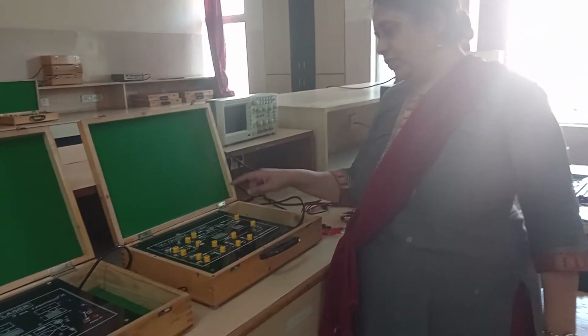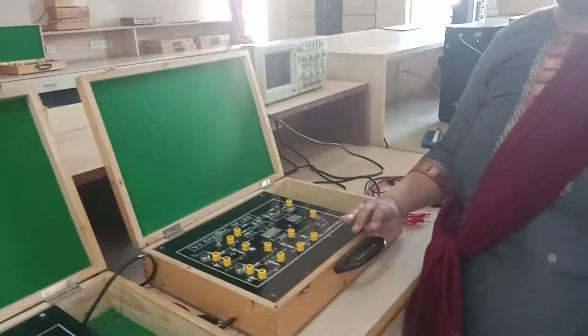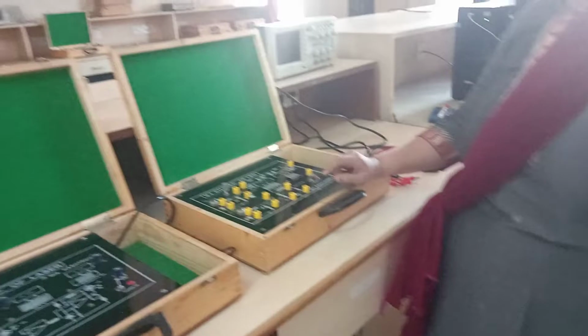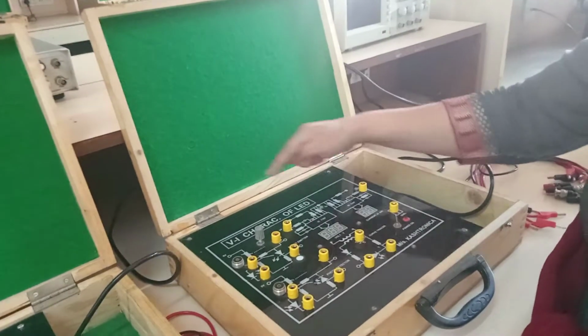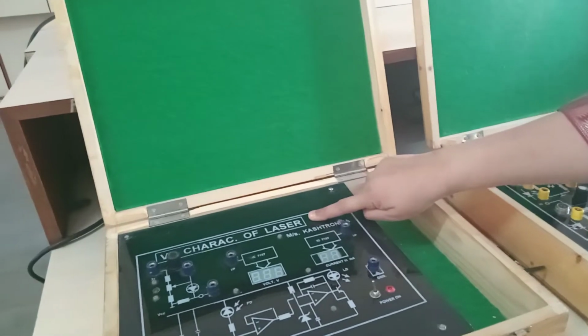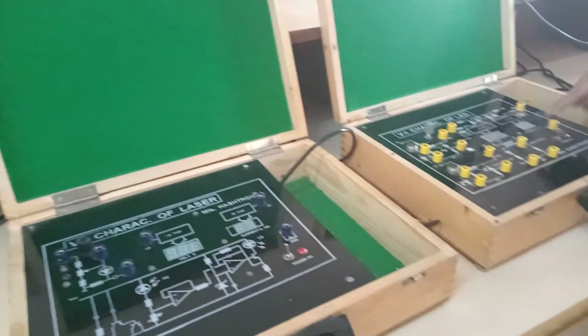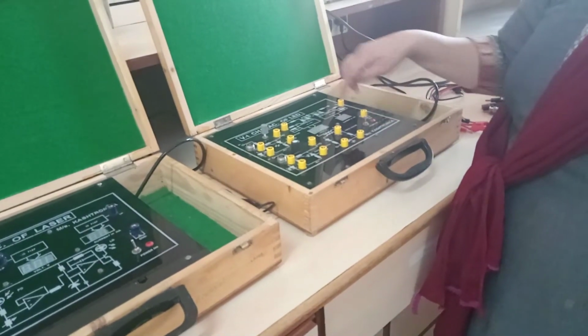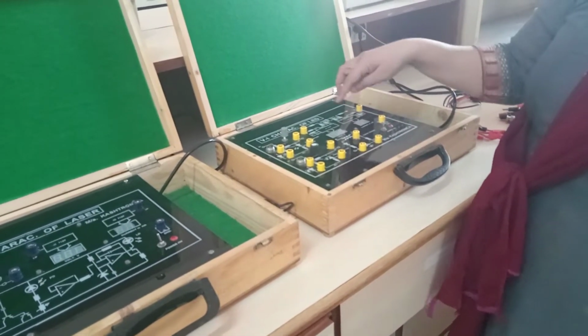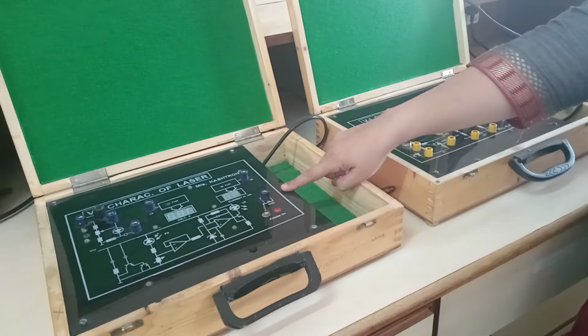This experiment is related to the VI characteristics of different sources. This is the VI characteristics of the LED kit and this is the VI characteristics of the laser kit. We are supposed to perform everything. We start with the VI characteristics first and afterwards the laser.